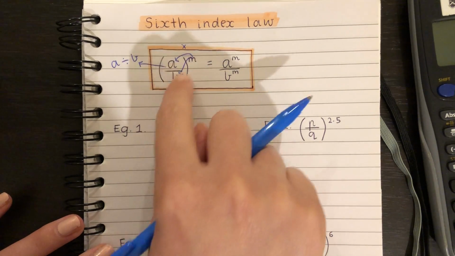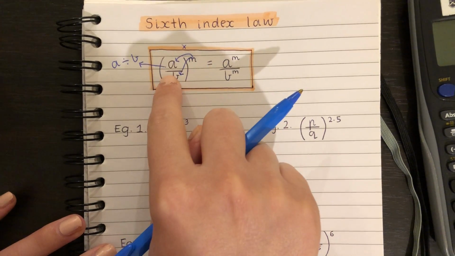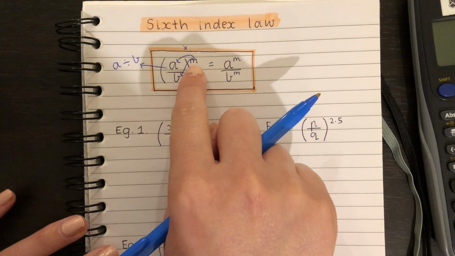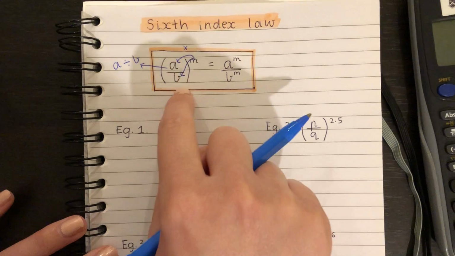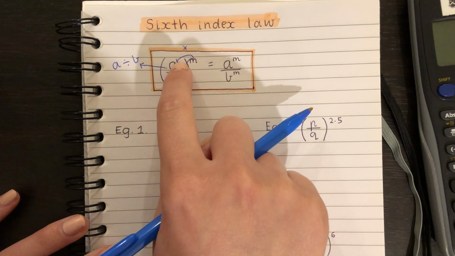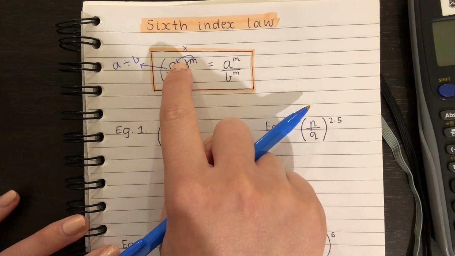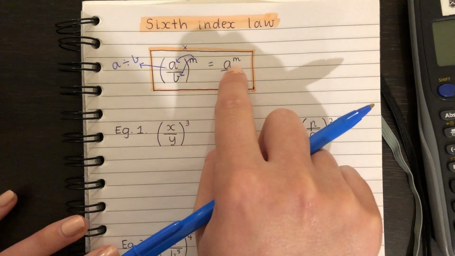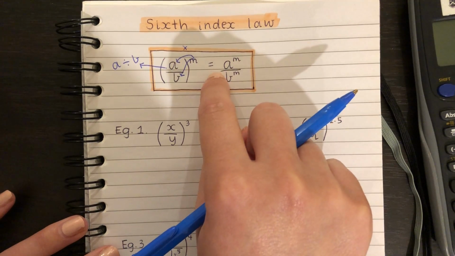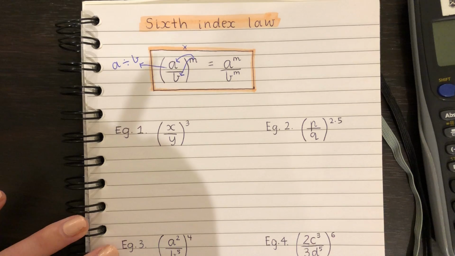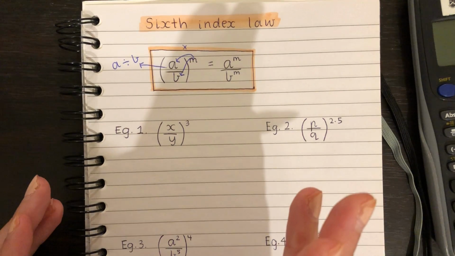So everything inside the brackets is being put to the power of m, okay? Everything inside the brackets. That is why the m has been multiplied to the top over here and the m has been multiplied to the top over there. And we get a to the power of m divided by b to the power of m. Okay, same process, we're multiplying.